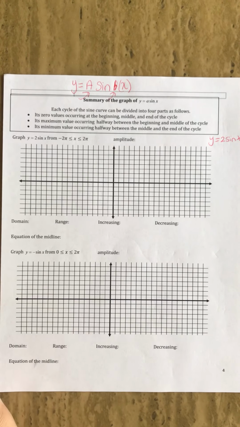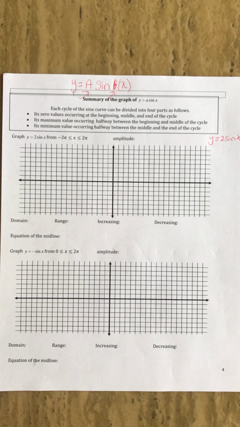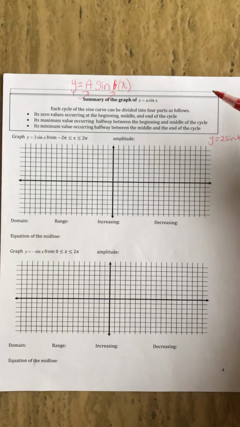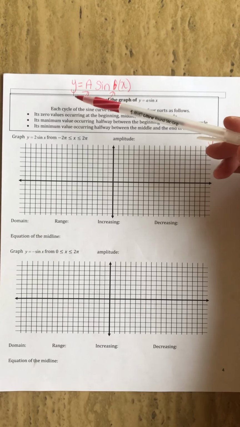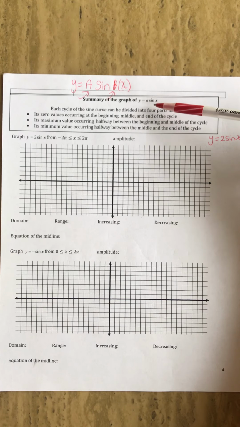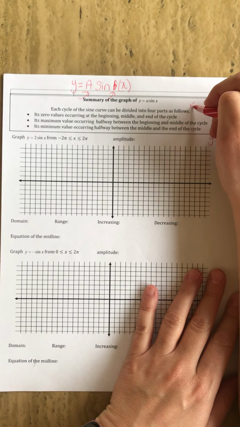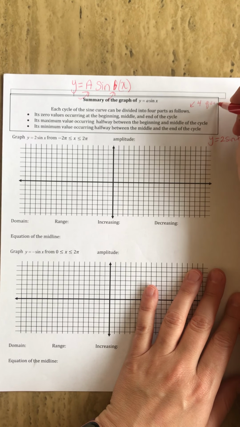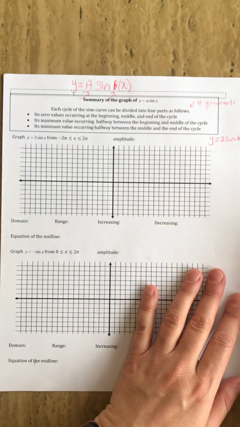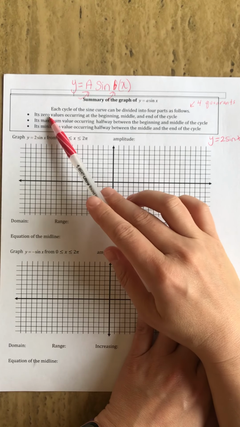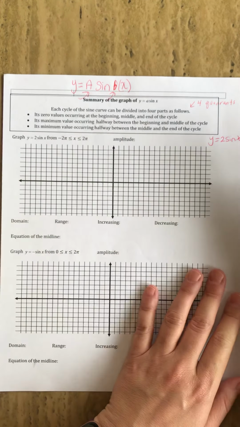Guys, welcome back. We are still on day one of graphing the sine curve. We're just going to continue on with graphing the sine curve and some of the changes that are going to happen to the basic sine curve. We can talk about how each cycle of the sine curve can be divided into 4 parts. We know that this is the 4 quadrants. Its zero value occurs at the beginning, the middle, and the end.